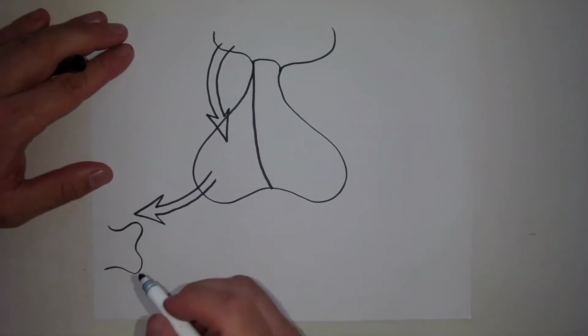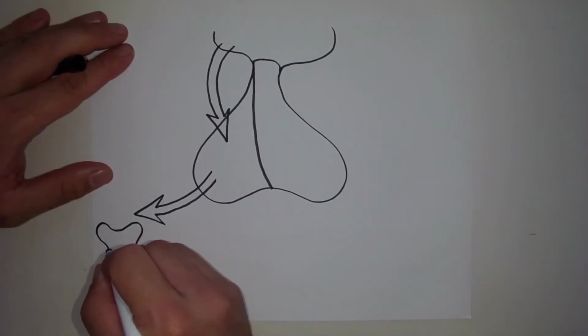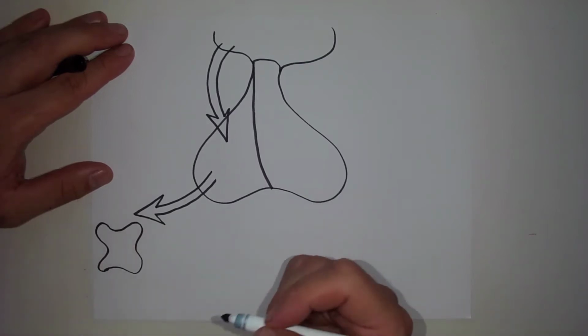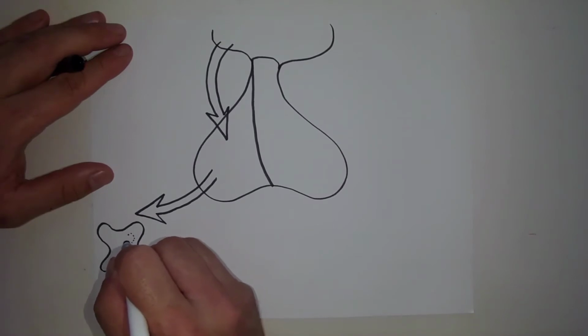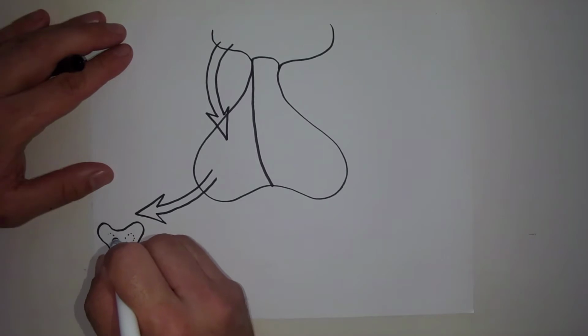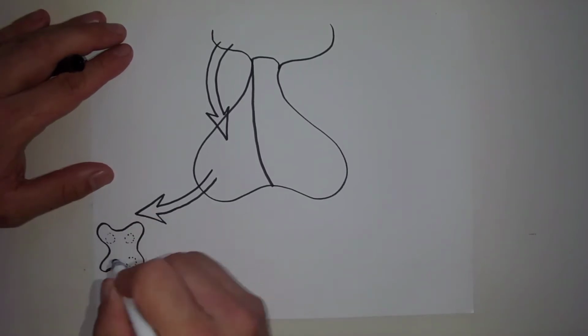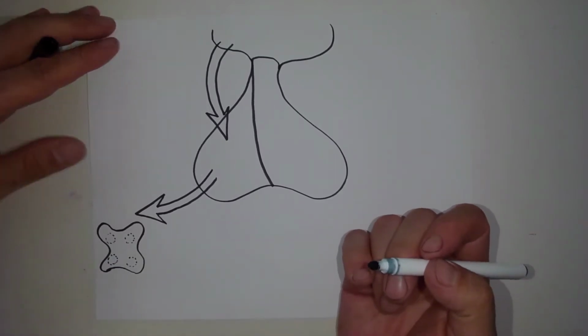And really the first step is knowing the different organs and which hormones they make. Now, here I've drawn a couple organs. This is both the thyroid gland and the parathyroid glands behind it.